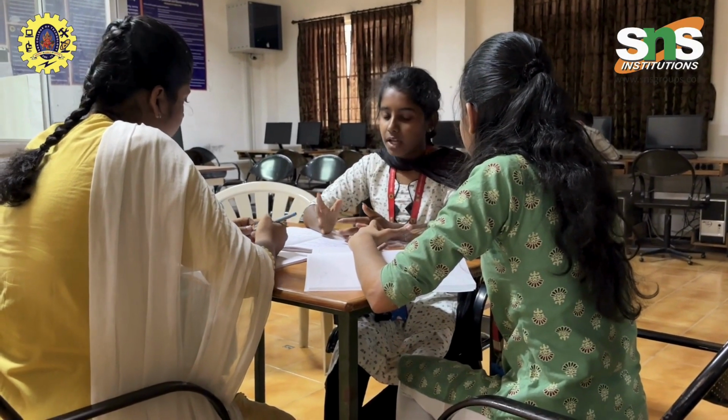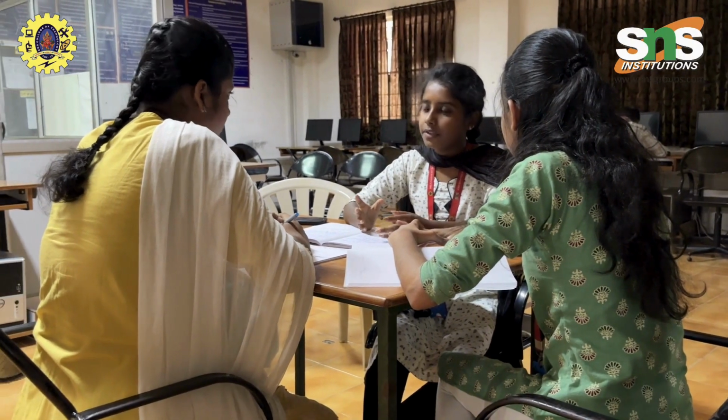There are two methods for stability analysis. First is Routh-Hurwitz and the second is Root Locus. First we will be seeing about Routh-Hurwitz. Routh-Hurwitz is used to find the stability of the control system.